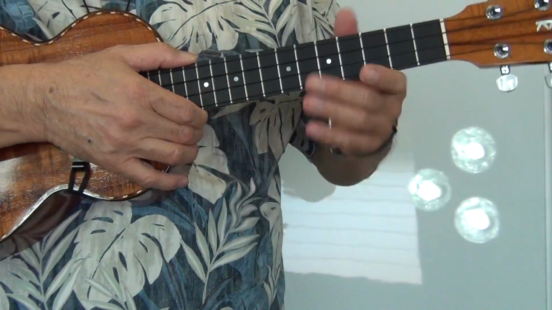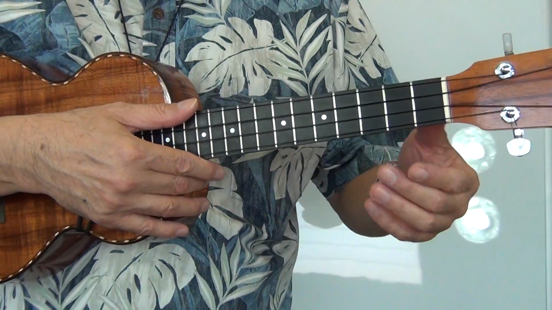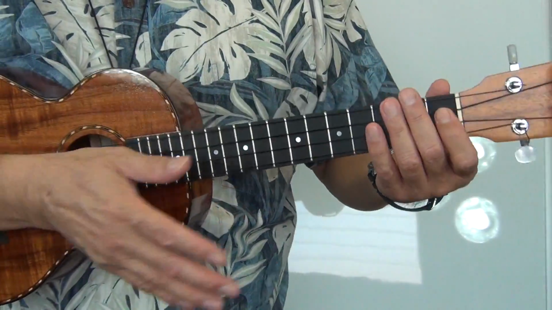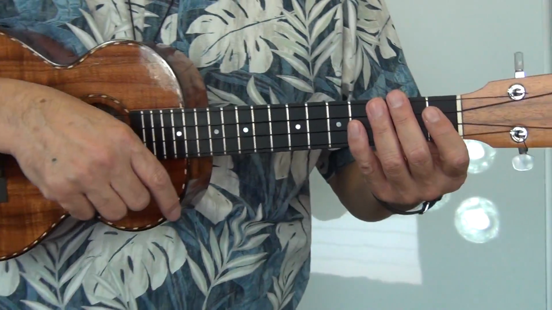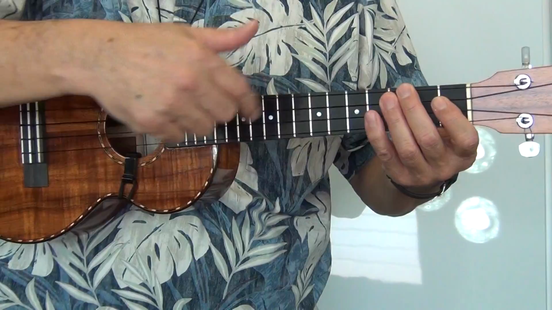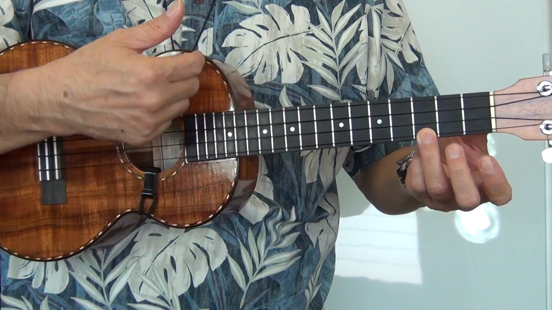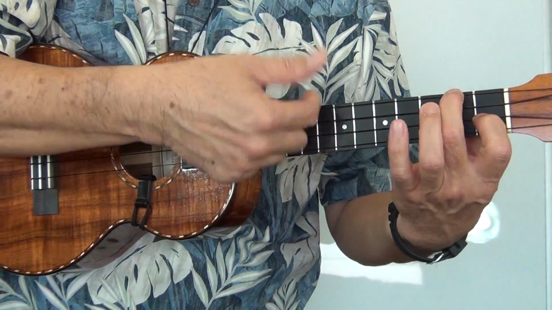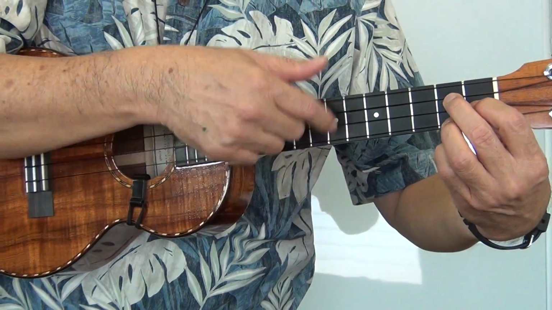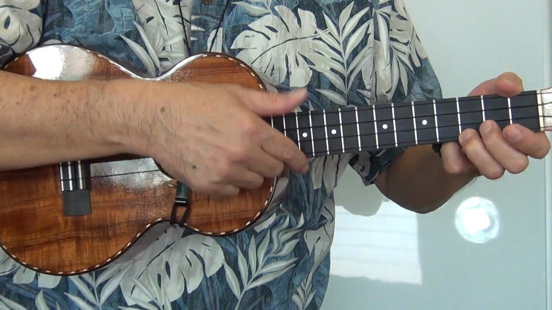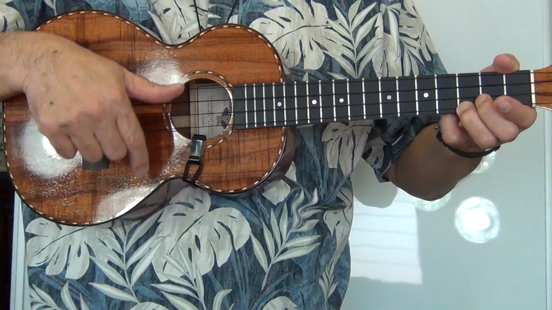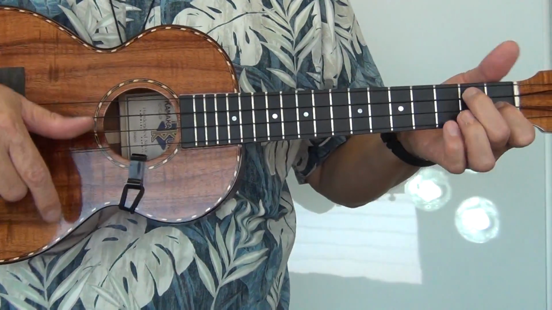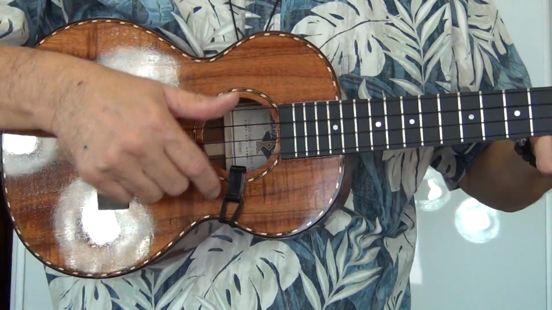For instance, let's say you're strumming a song and I'm just going to use C, F, and G7 to keep it simple. You want to practice using the different sounds. I'm just in the middle in the balanced position. I'll slide up here. G7. Then I'll slide all the way down to the bottom of the ukulele, and you can hear the tone change a little bit. Come back to the middle.